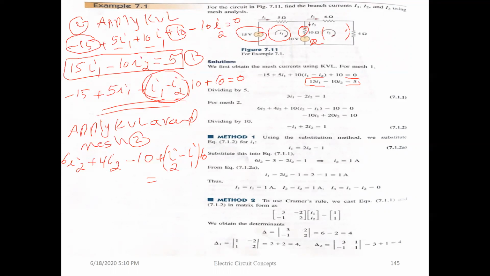Equals 0, and then rearrange the equation. So we have 10 I2, and then we have minus 10 I1. I have to put it first because I need to organize in the same manner as equation number 1. So we have to put I1 first, since I have 15 I1 in equation number 1 first.